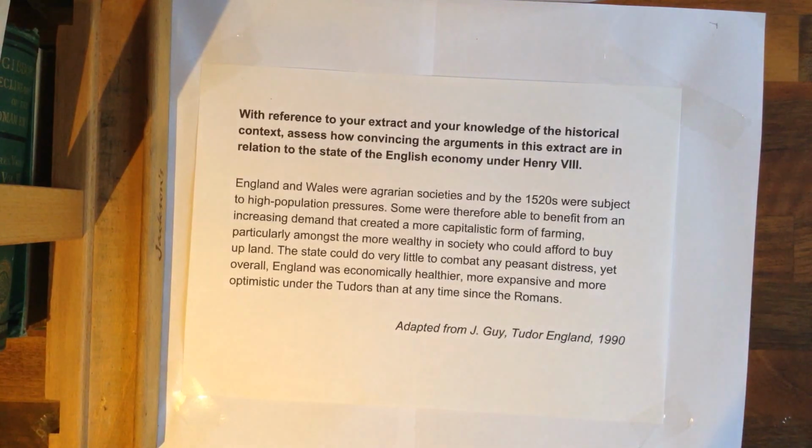Obviously in the exam there would be two more that you would have to also evaluate. But for this video we're just going to evaluate one of them. So you can read the extract, you can pause the video to read it, and what I'm going to do is work my way through how I would annotate this if I were in the exam.